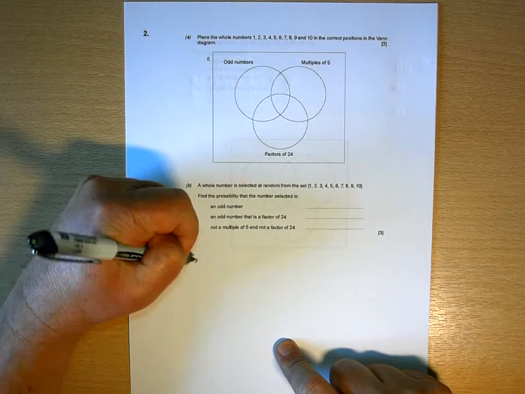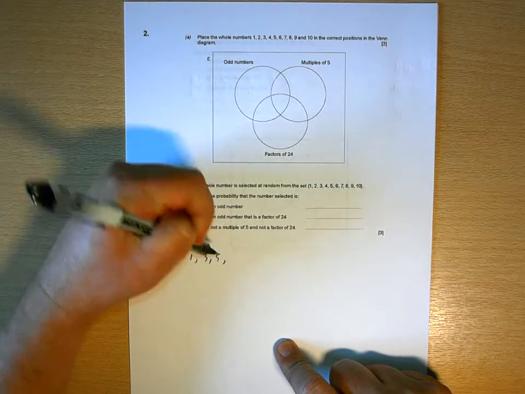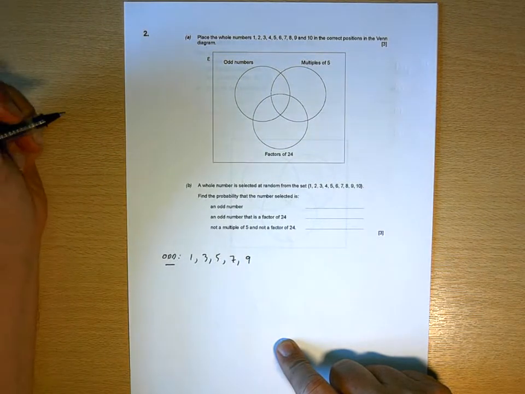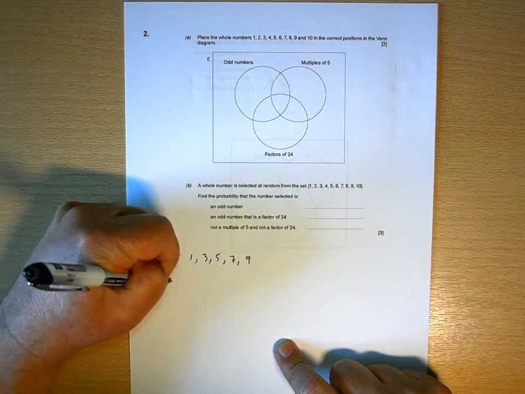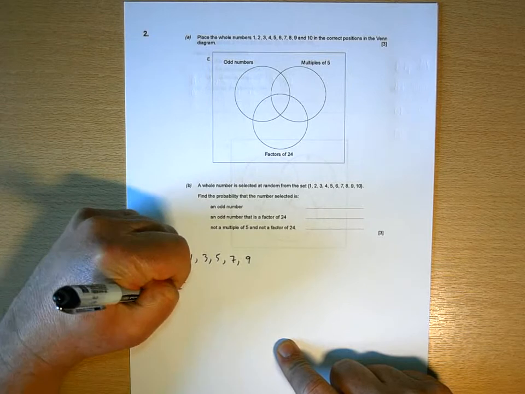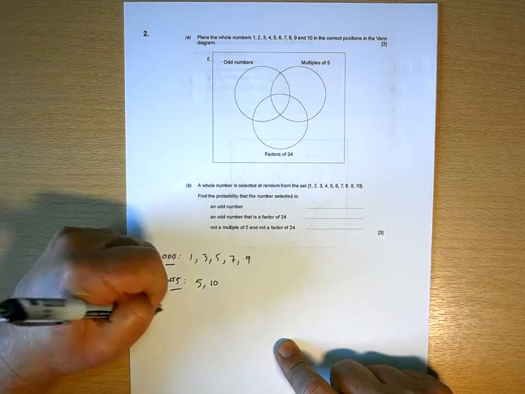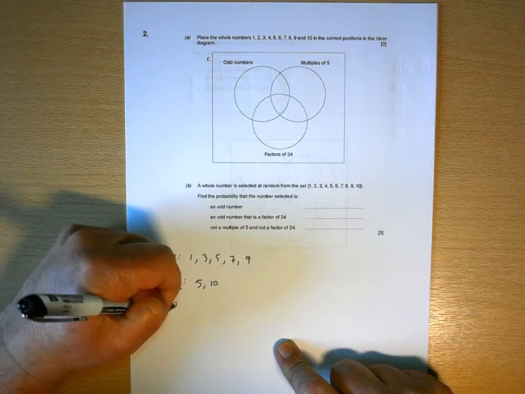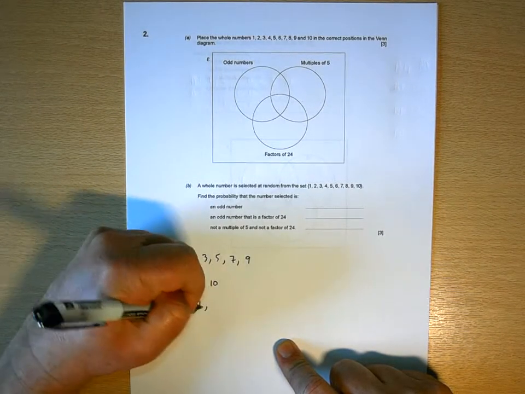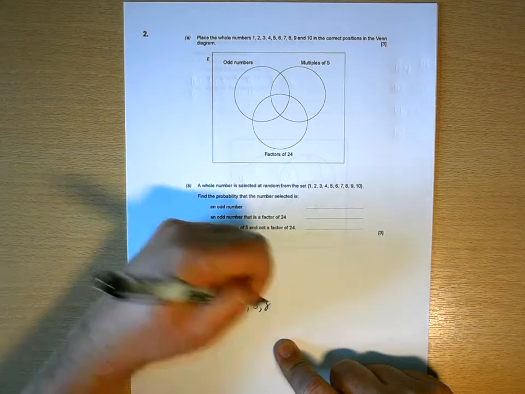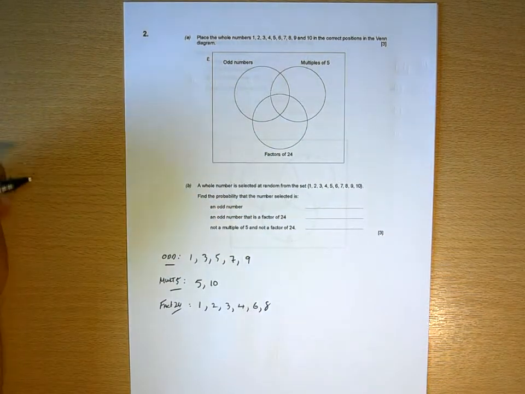So odd: 1, 3, 5, 7, 9. Multiples of 5: 5 and 10. Factors of 24: 1, 2, 3, 4, 6, 8.